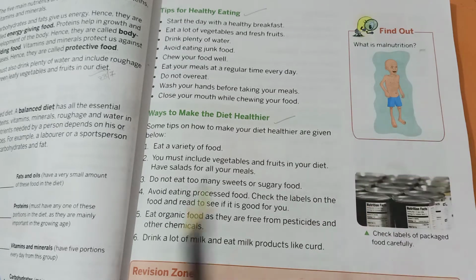So what do we understand by malnutrition? By malnutrition, we understand lack of proper nutrition caused by not having enough to eat or poor diet leading to various types of diseases or illness.